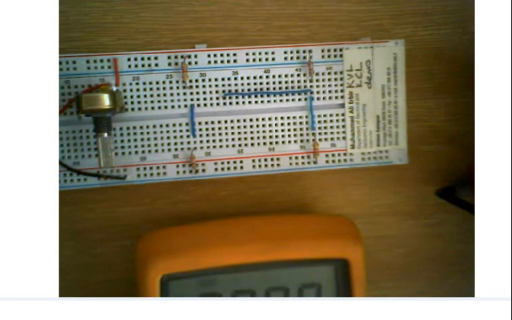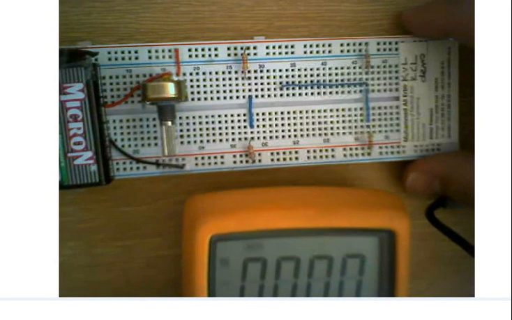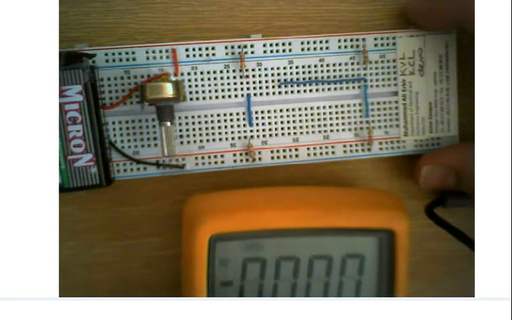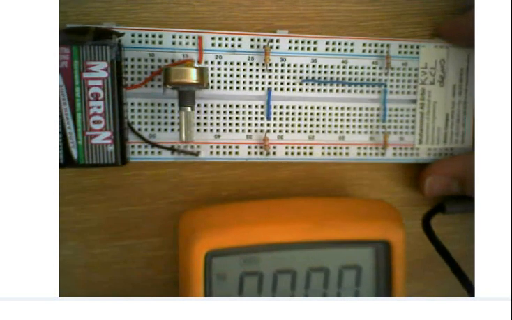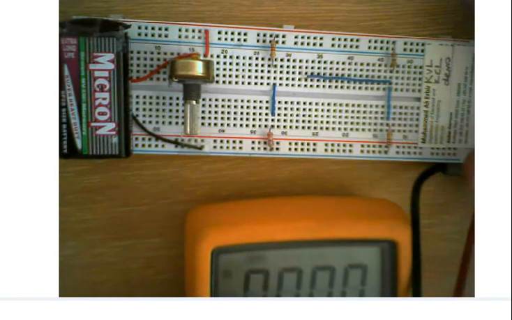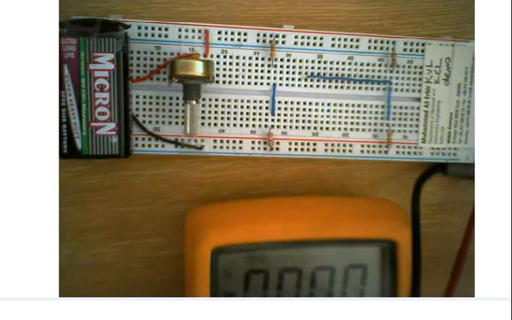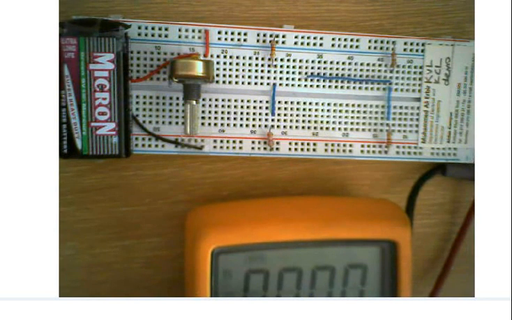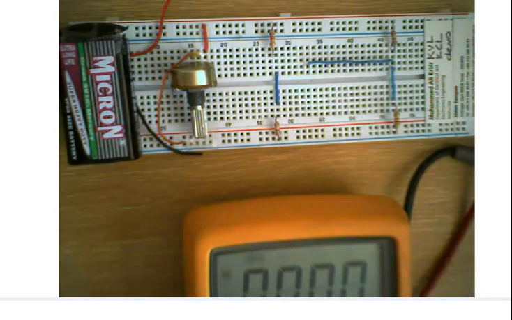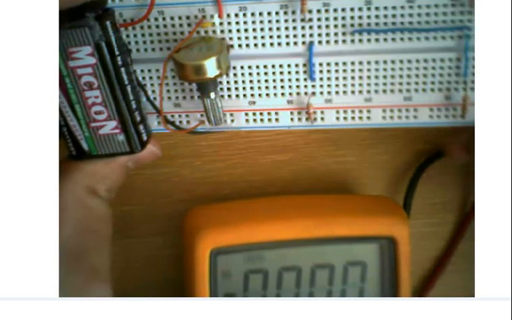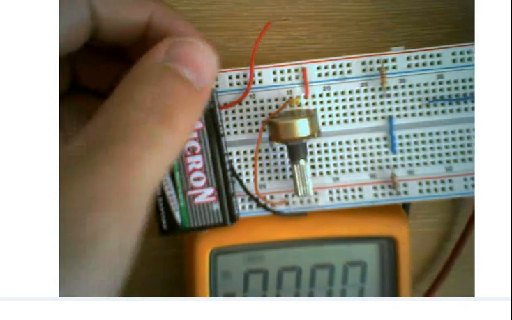And then I will read the Thevenin resistance of these 2 circuits. Now I have read the open circuit voltages, and then I will read the Thevenin resistance between points A and B. So I should turn the voltage source off. Yes, now I have removed the power connections.